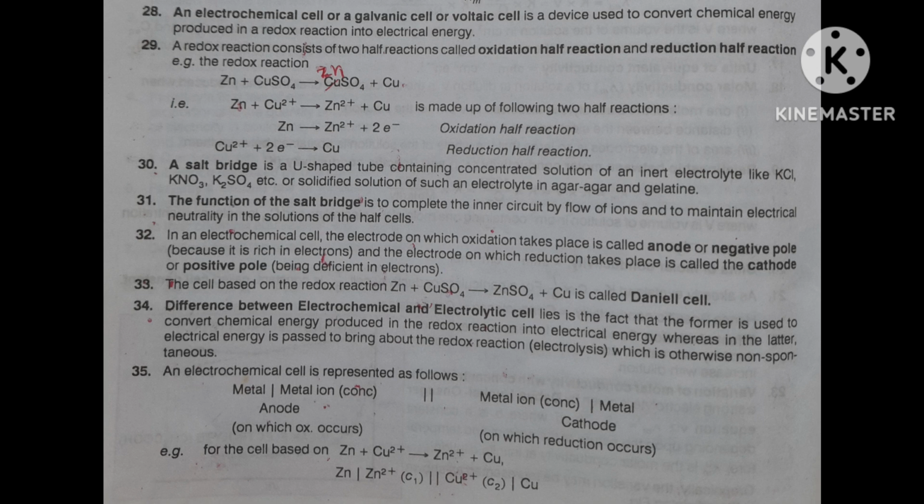Now why is the sulfate ion coming to this side? That reason I told you. And what happened on the cathode side? There also a problem was there, the reverse of the first one. Here copper ion plus sulfate ion was there. Then copper ion was depositing on the cathode rod. Then the sulfate ion was becoming alone.